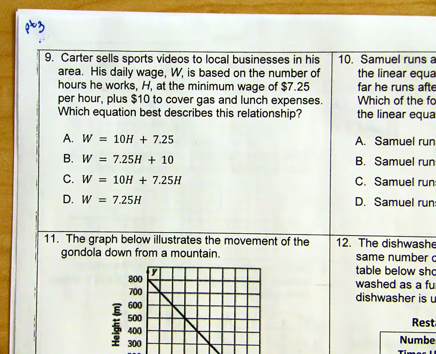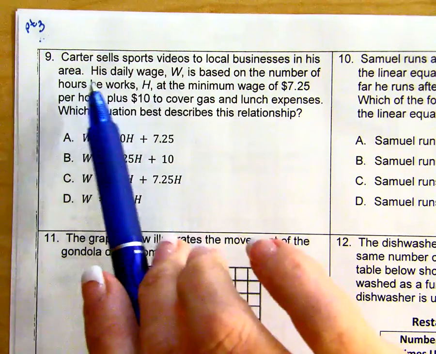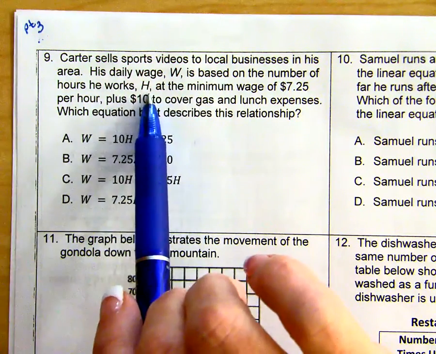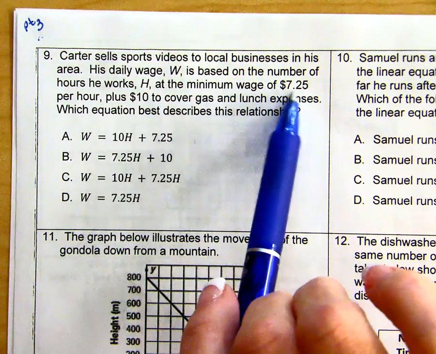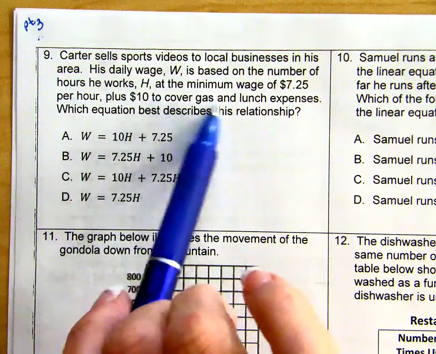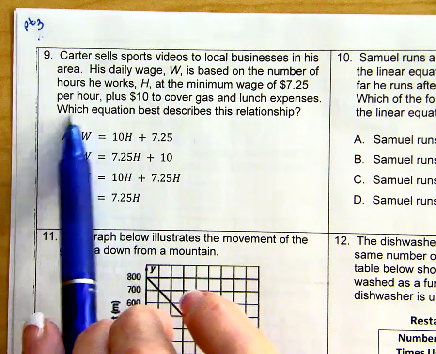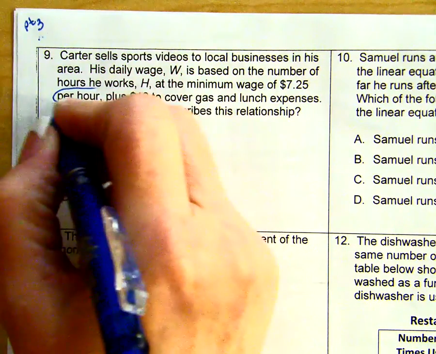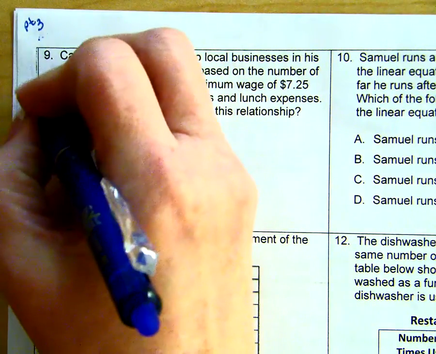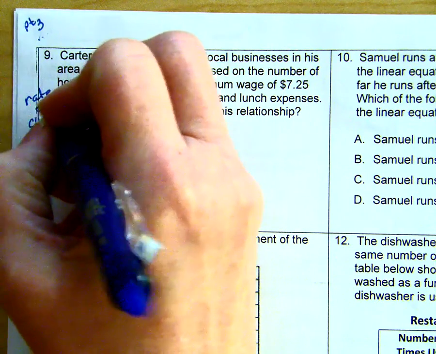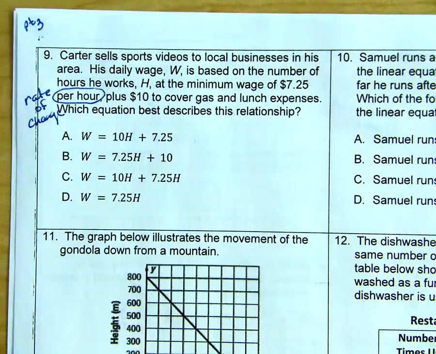So Carter sells sports videos to local businesses in his area. His daily wage, W, is based on the number of hours he works, H, at the minimum wage of $7.25 per hour, plus $10 to cover gas and lunch expenses. Which equation best describes this relationship? Well, this right here tells us our rate of change. So that means that this is our slope.